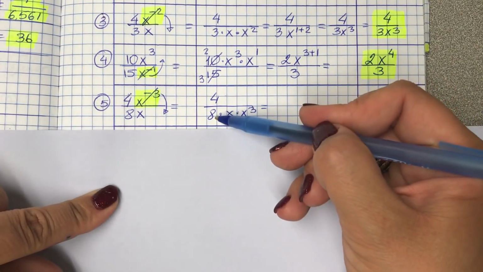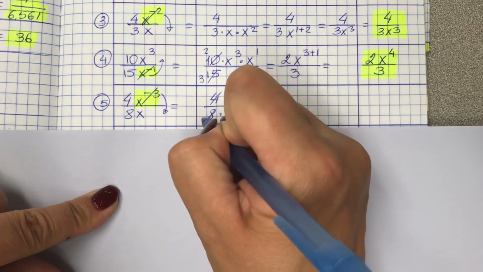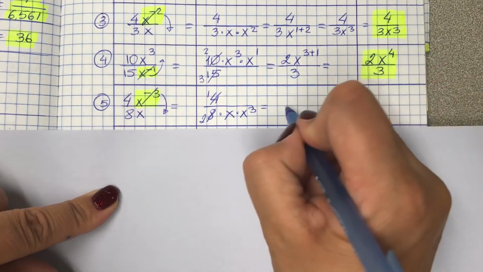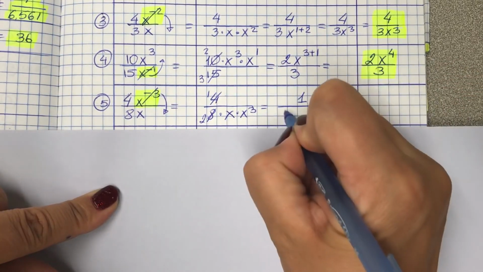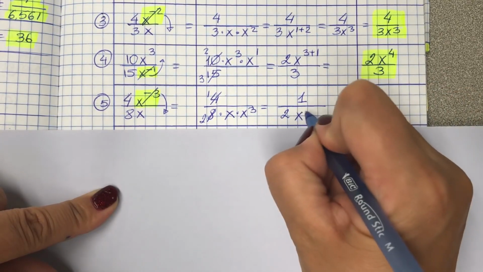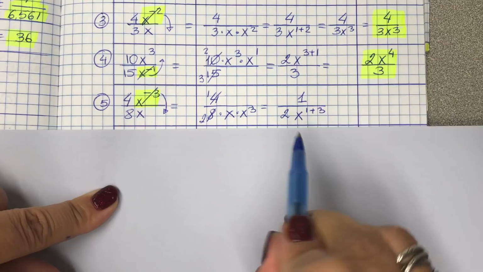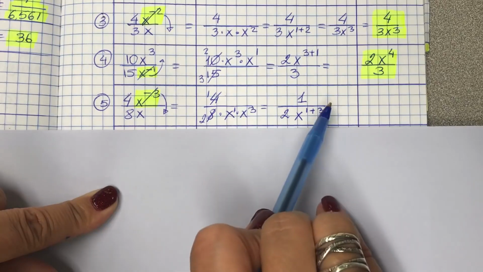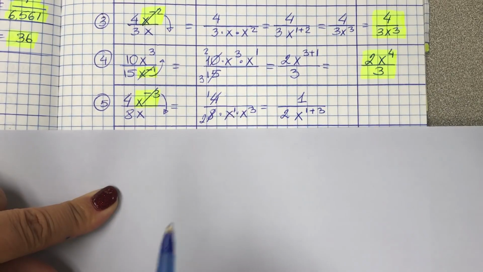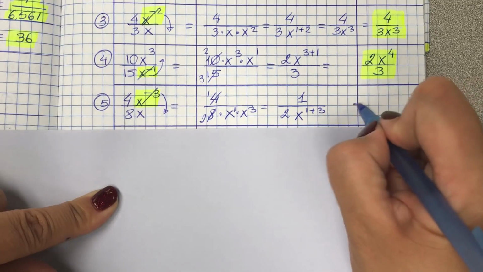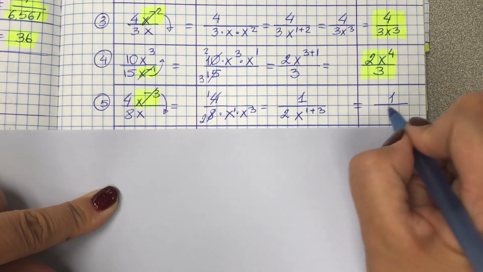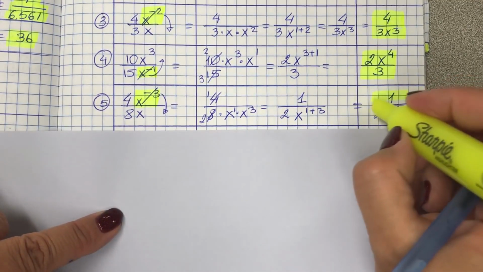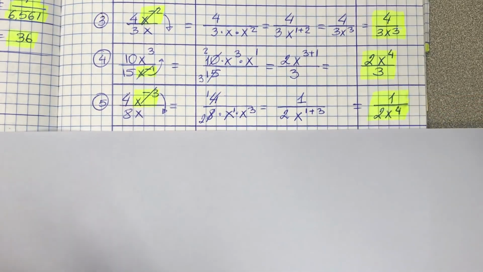Now I see my 4 and 8 can be divided by 4, and I can simplify by dividing by 4. 4 divided by 4 is 1, 8 divided by 4 is 2. So that is 1 left on the numerator, 2 on the denominator, and x to the power 1 plus 3, that is when we keep the base and add the exponents because of the product of powers. If the exponent is not shown, it is 1 there. So 1 plus 3 is 4, and that will be positive. 1 remains on the numerator, 2x to the 4th power on the denominator. And that will be my answer containing positive exponents only.